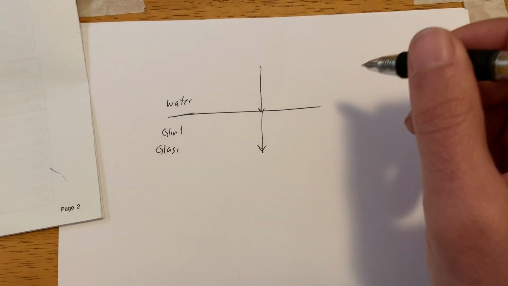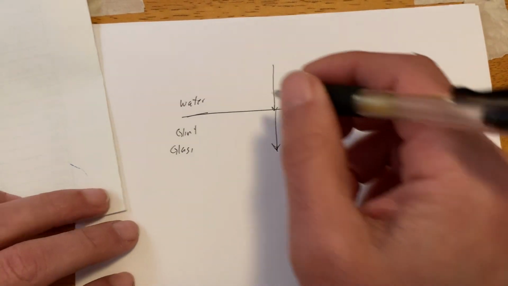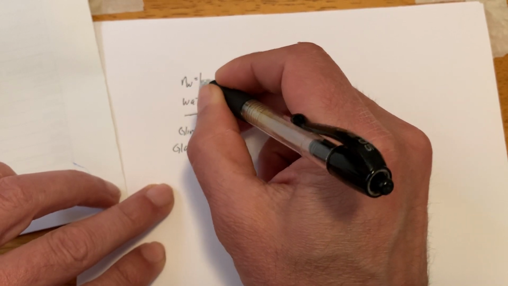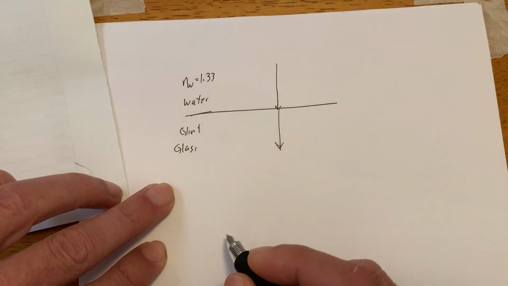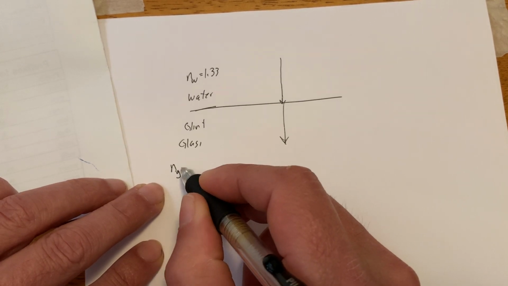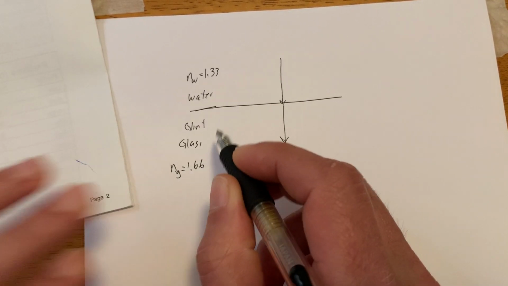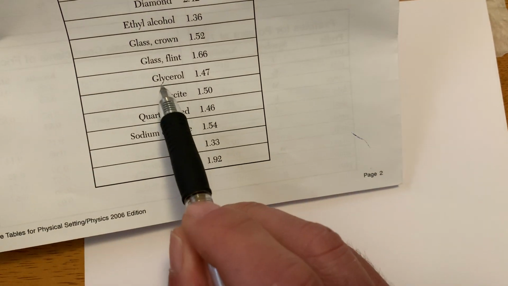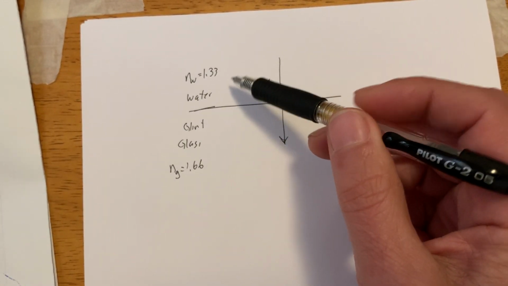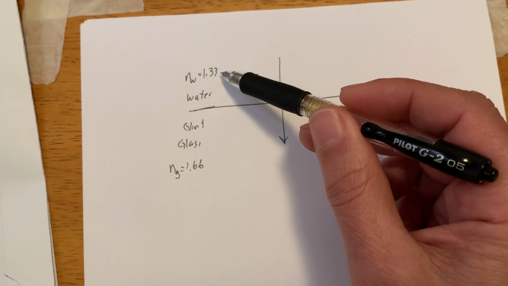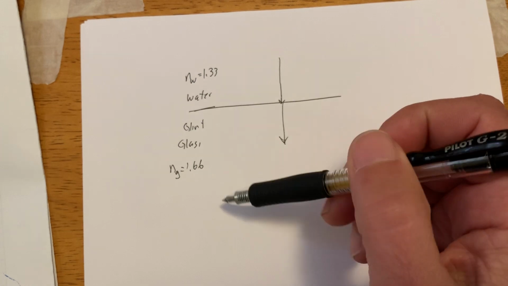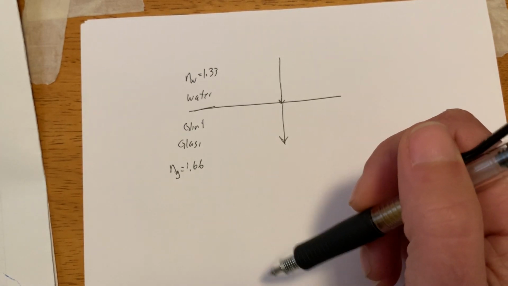All right, well, let's see. First of all, I think I know. Why do I know? Because n, I'm going to put a little w right there, for water is 1.33. That's from my reference table. What about n for flint glass? And I'm just going to put a g there. I think that's 1.66. So there it is, flint glass, 1.66. Okay, so what happens? Well, we just reasoned it out before. Since I'm going to a bigger index of refraction, my speed must slow down. All right, let's prove it.